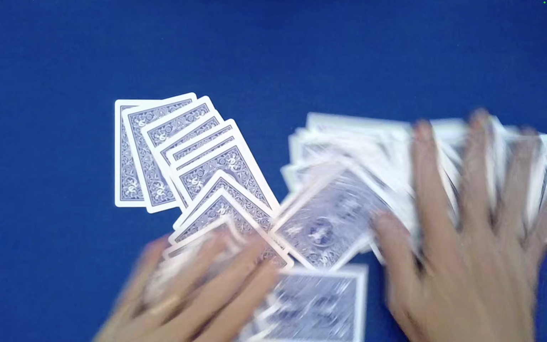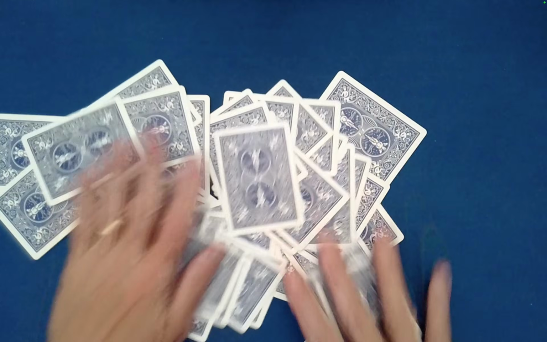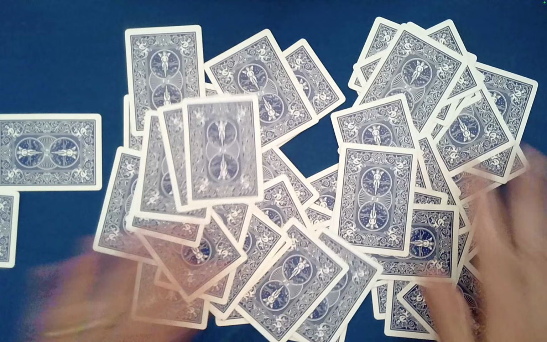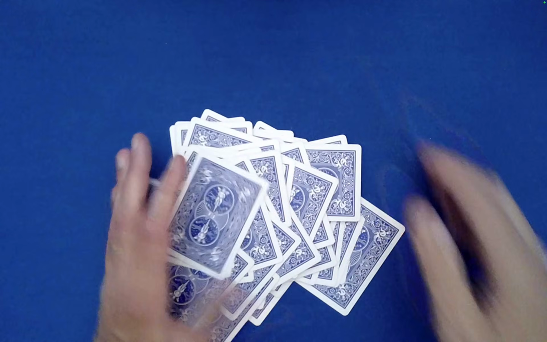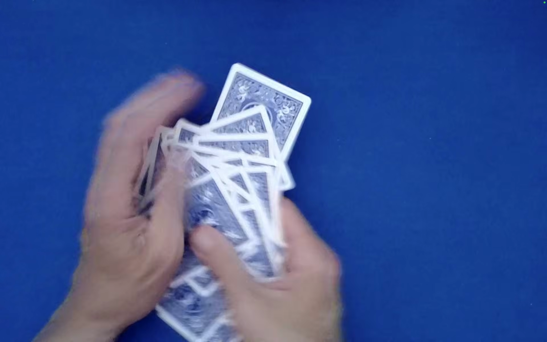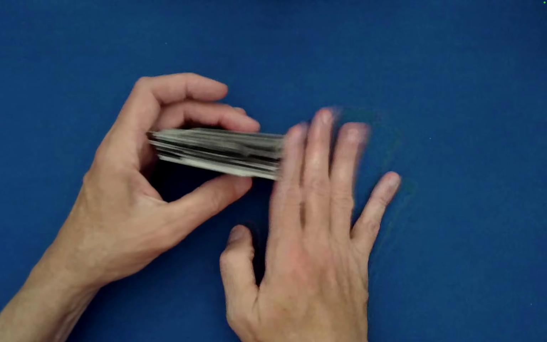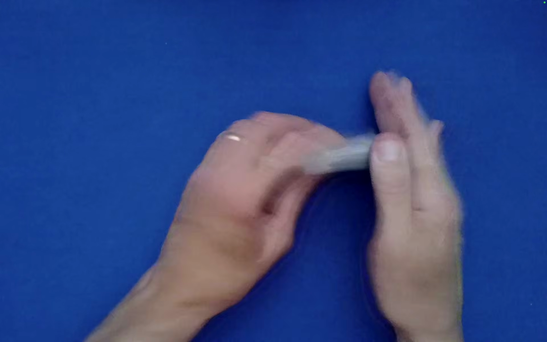Okay, here is a wonderful effect by Werner Miller, and I will add a link in the description below to his original performance because it will differ a little bit from mine, and that way you'll get two different takes on this wonderful routine. So we need 10 random cards for this effect.